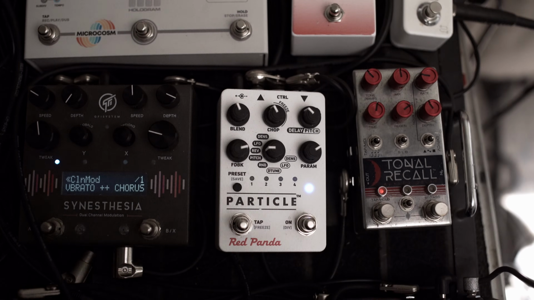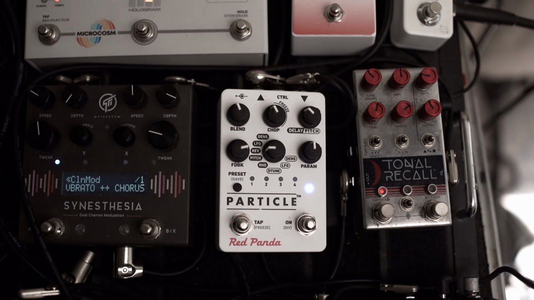So if we go halfway up, I'll play a little two-note phrase. You can hear it playing backwards and forwards, and that's because the probability is roughly 50-50 that the grain plays forwards or backwards. This creates this really beautiful multi-layered feeling and sound that is really fun for those weird spacey ideas and sounds.